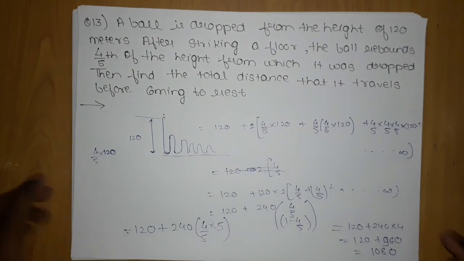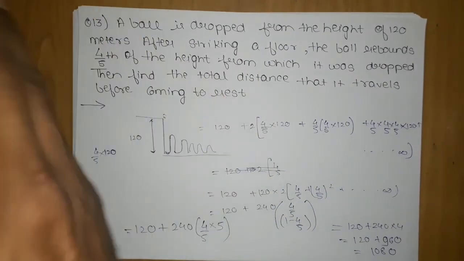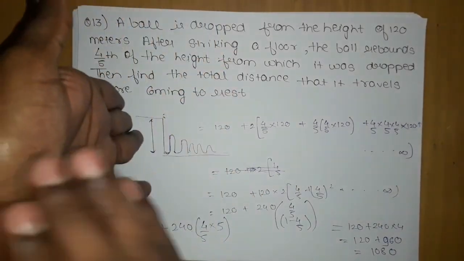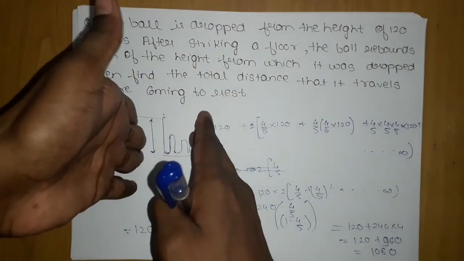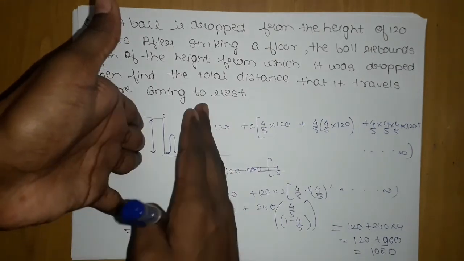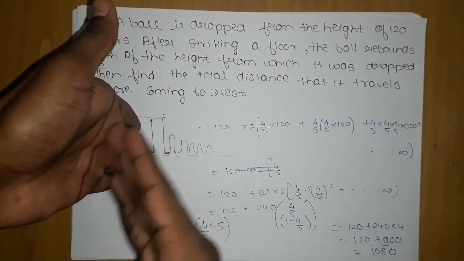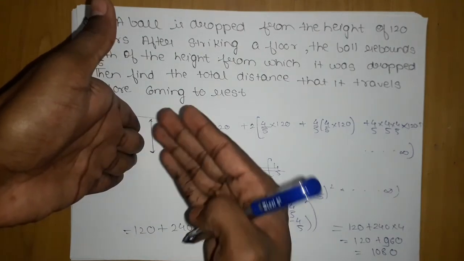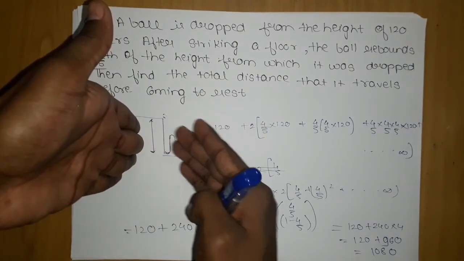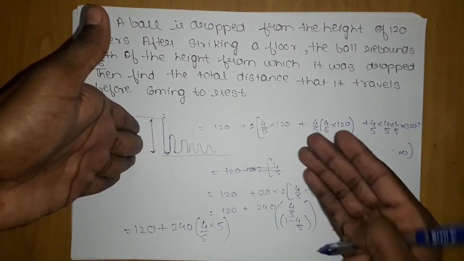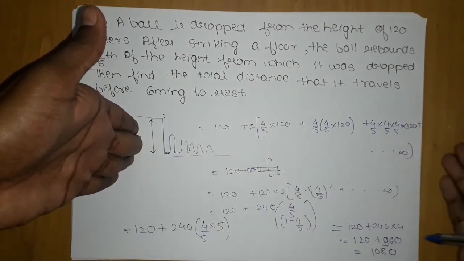Now listen, I'm explaining the question again. Drop from a height of 120. If you drop a thing from this height, it will cover this distance. Then it will rebound to 4 by 5th of that height, then bounce back and travel that distance twice. Again it will travel twice 4 by 5th of that. There is no air resistance, so it will keep on till infinite time.